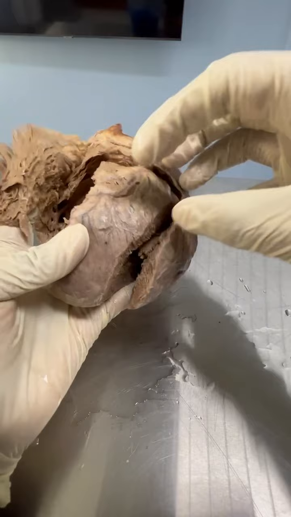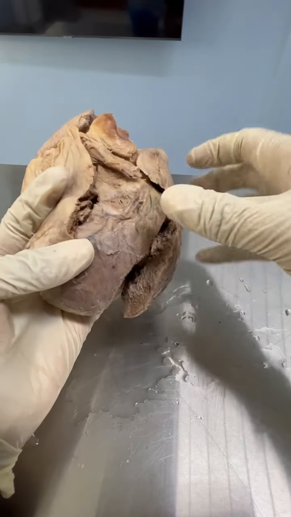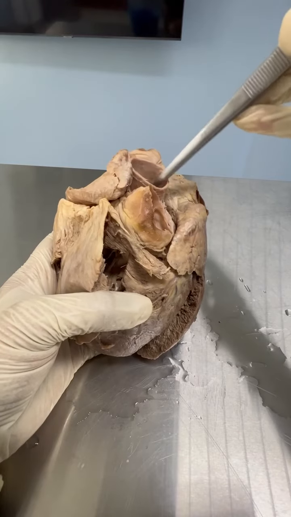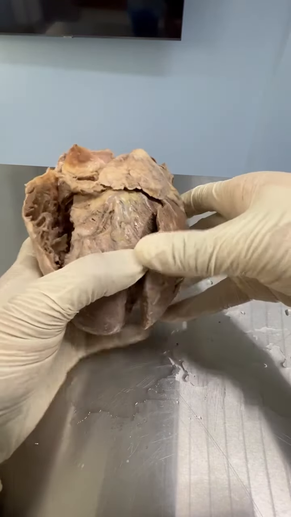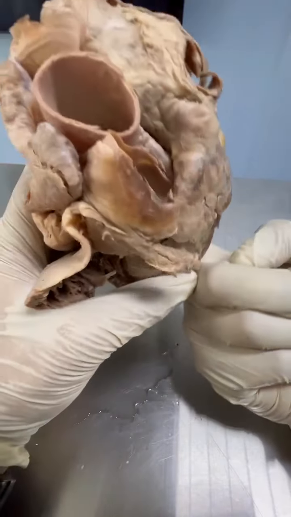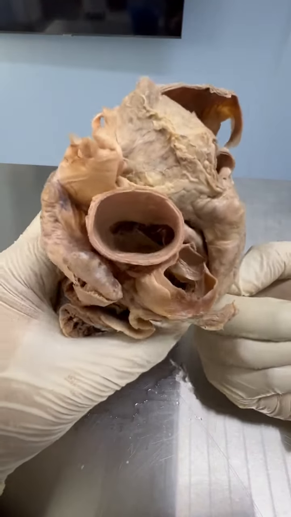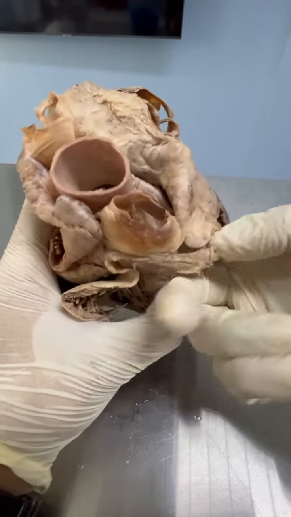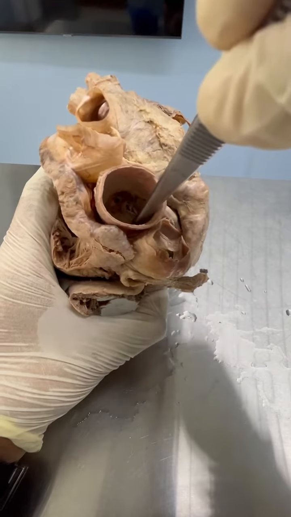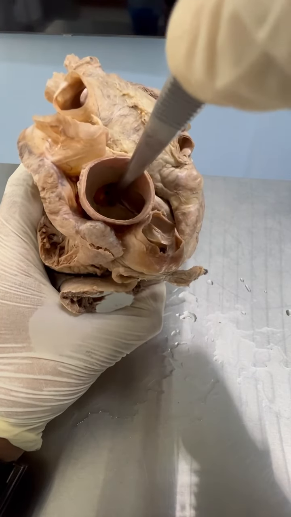Now, blood from the left ventricle is pumped towards the aorta. This is the aorta, through the aortic valve. So this is the aorta and the opening, and this is the aortic valve.